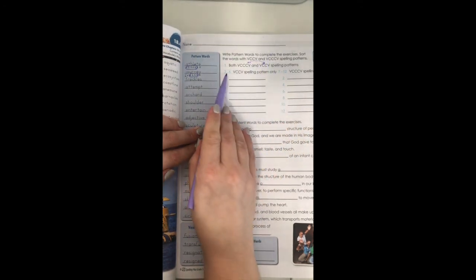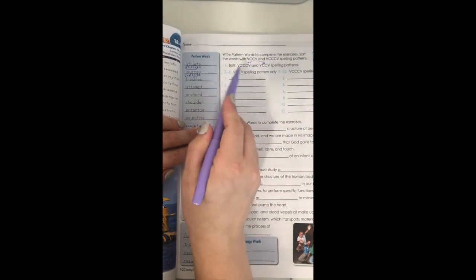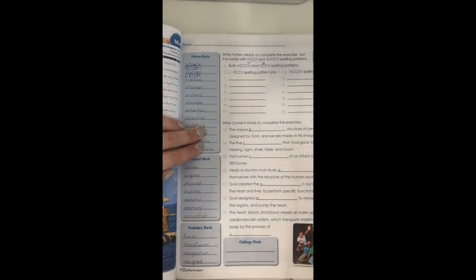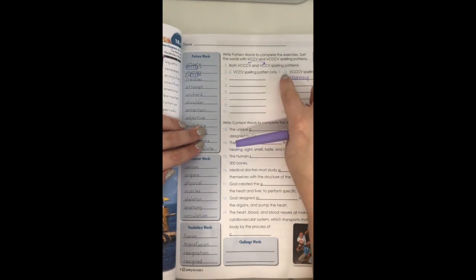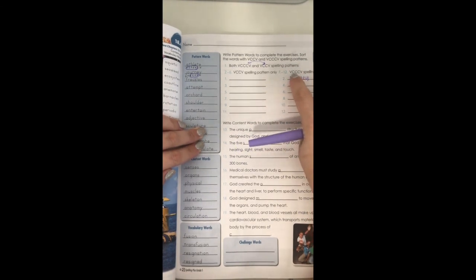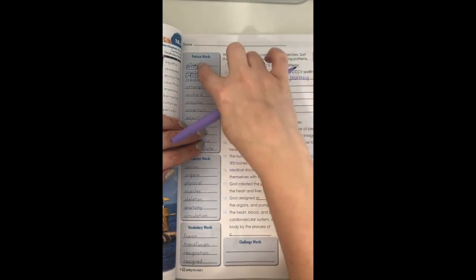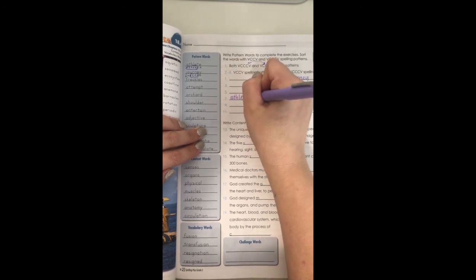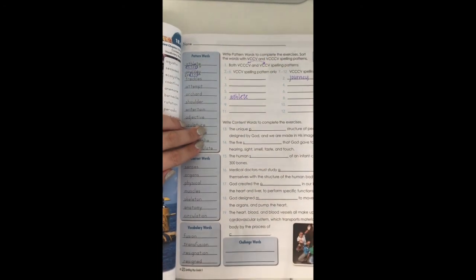For numbers 2 through 6, though, it's VCCV words, so I can already write journey in number 2. And then for number 7 through 12, it wants the VCCCV word, so I know that for number 7 already, I can write athlete.